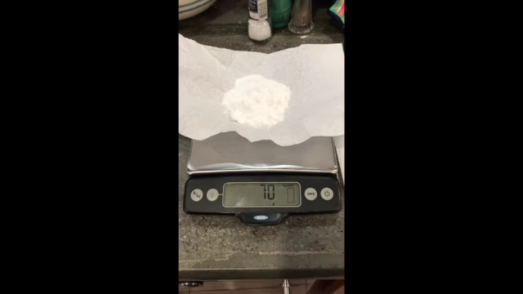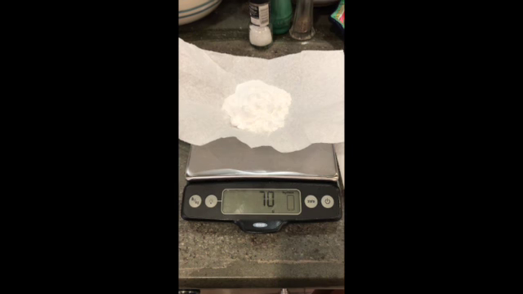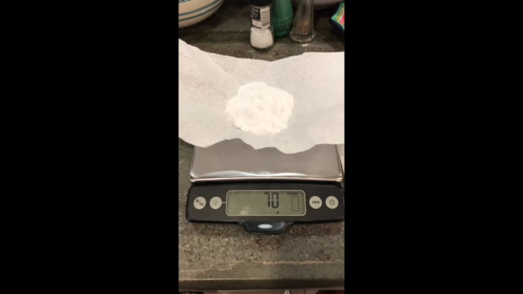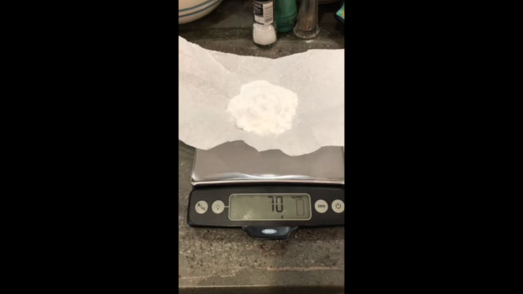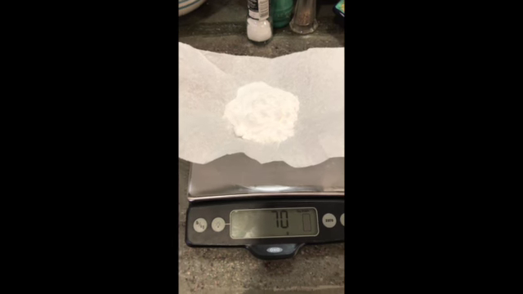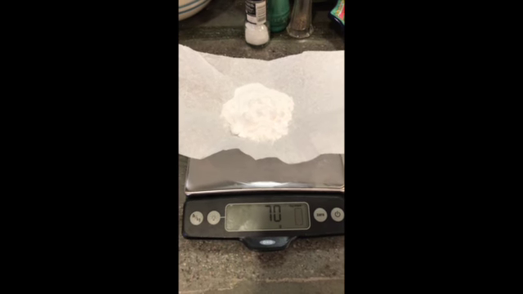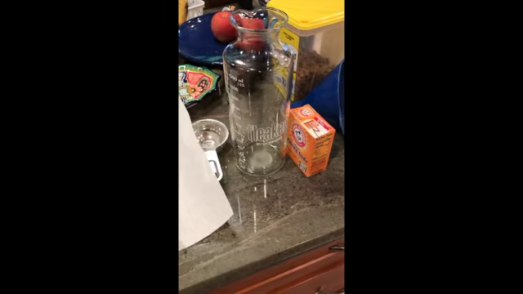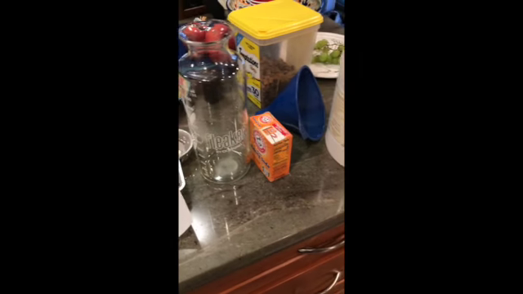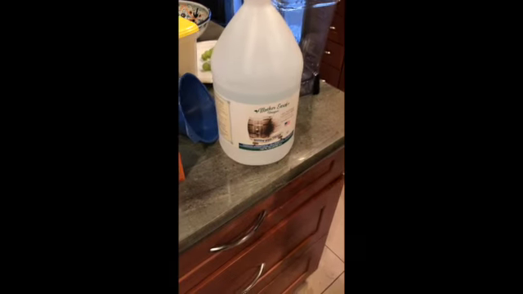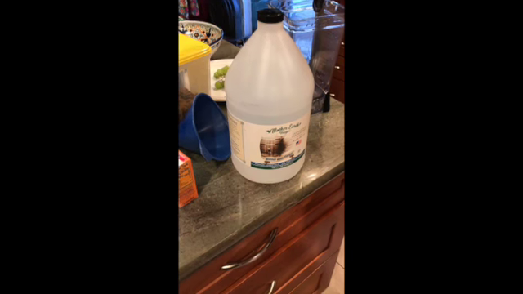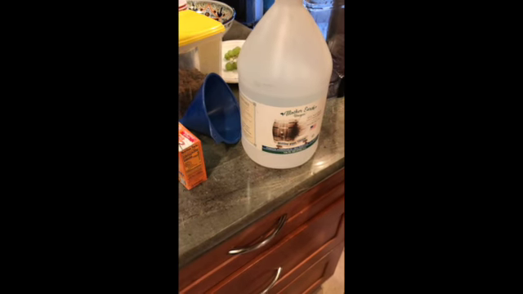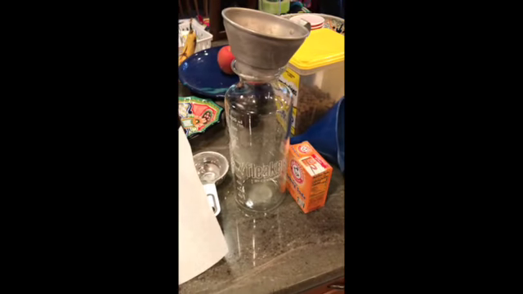So we have 70 grams of our sodium bicarbonate or baking soda weighed out on our kitchen scale here. And it's in a paper towel. And that quantity has been chosen to fit 1,000 milliliters of vinegar, which is shown here. It has 5% acetic acid, and we're going to put the vinegar in this bottle here.